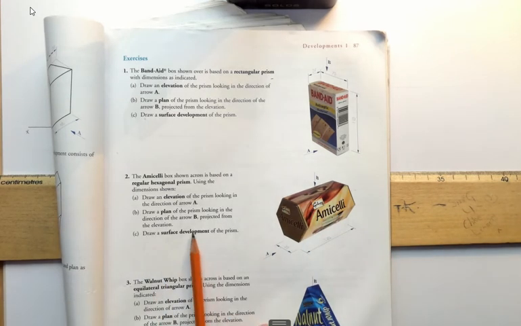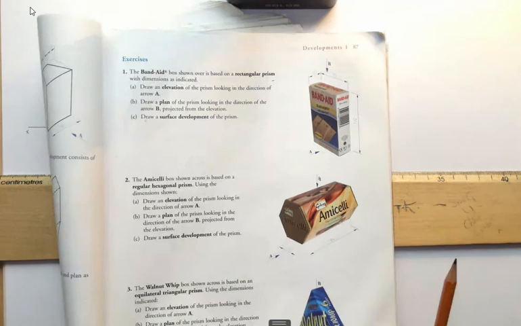Part C then is draw the surface development, and we said the surface development is where we get the box and we flatten it out. So if I wanted to make this from one piece of cardboard or one piece of paper, what shape would I need? That is the surface development. Okay, we'll get started on the question.